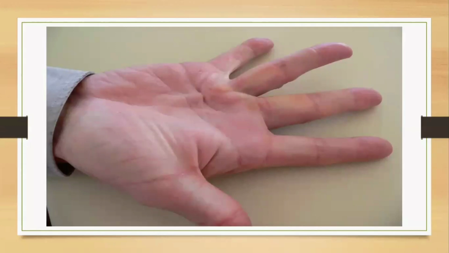Okay, what can you see in this picture? Ma'am, Dupuytren's contracture. Yes, this is Dupuytren's contracture.